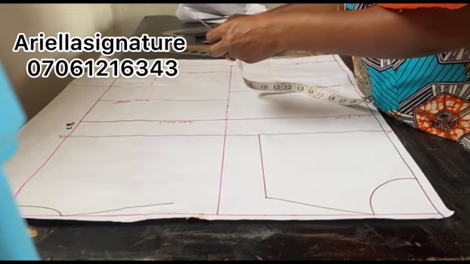We are doing it at the waistline. I will be doing 75% back tightening, because it's a basic bodice, and this person has a deep back, so I'm going to do 75%. If you do one, that is 100%.